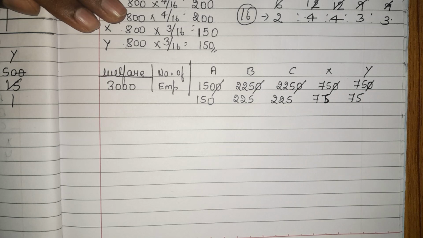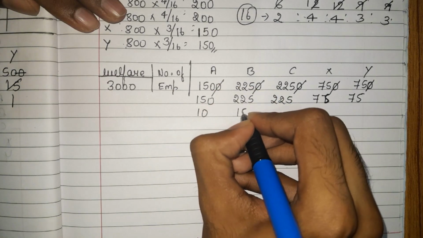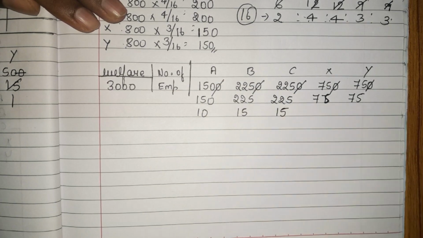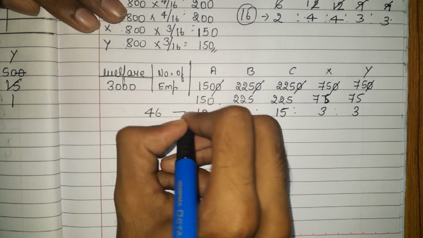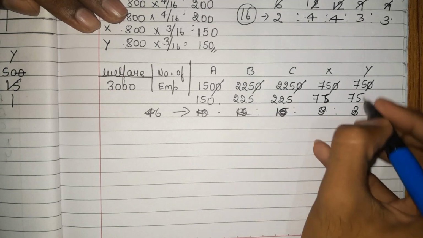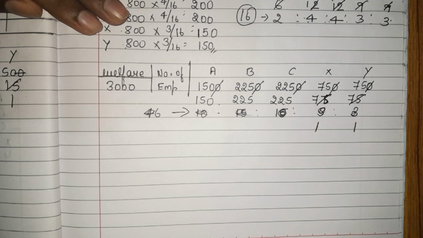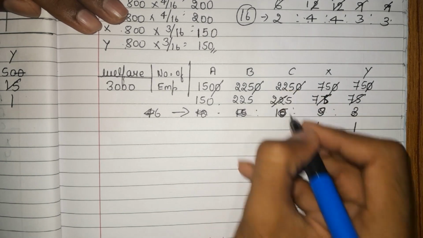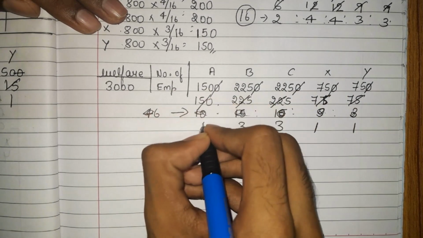So it is divisible by 15. Or else we can do it even more simply, it will be easy for us. 75 ones are 75, then 75 twos are 150, 75 threes are 225, 75 threes are 225.